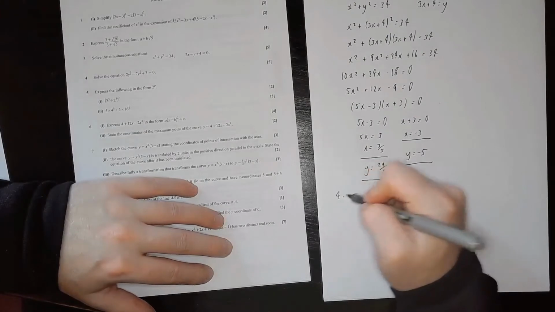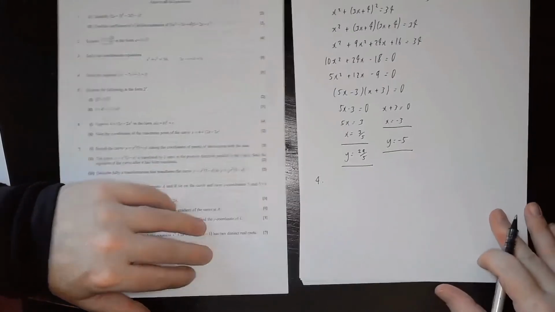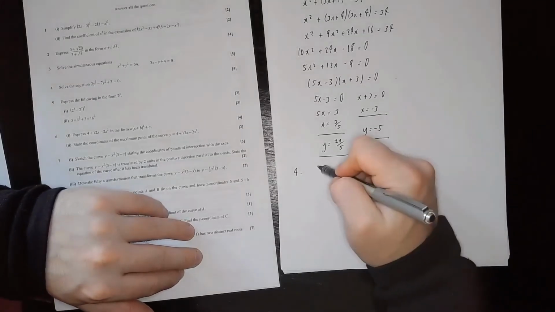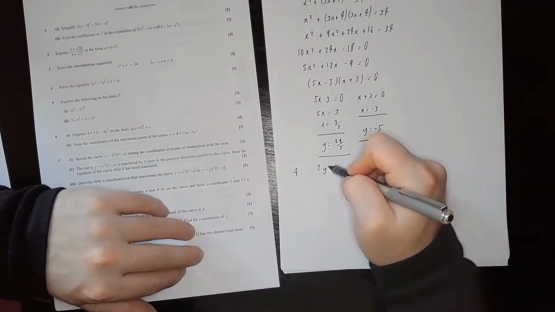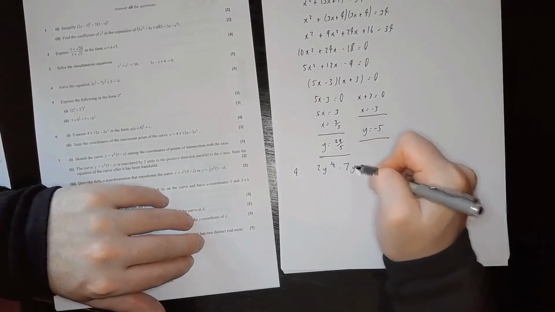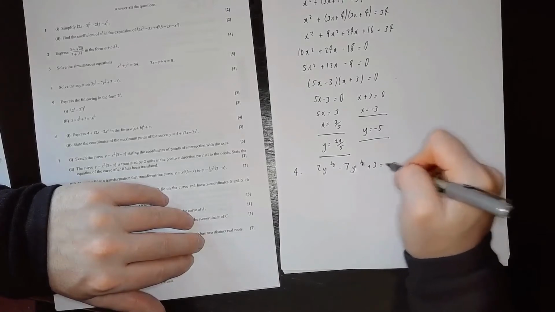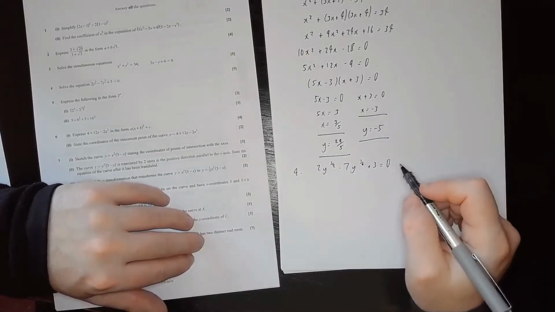Okay, question 4. 2y to the 1/2 minus 7y to the 1/4 plus 3 equals 0.